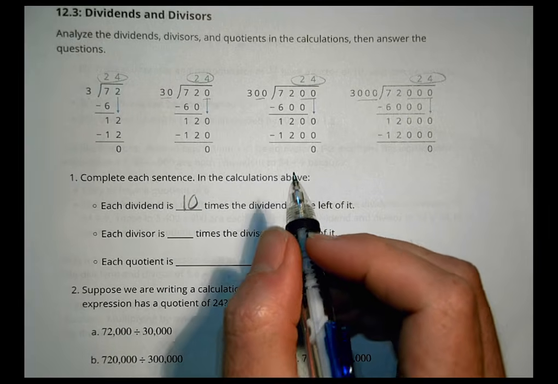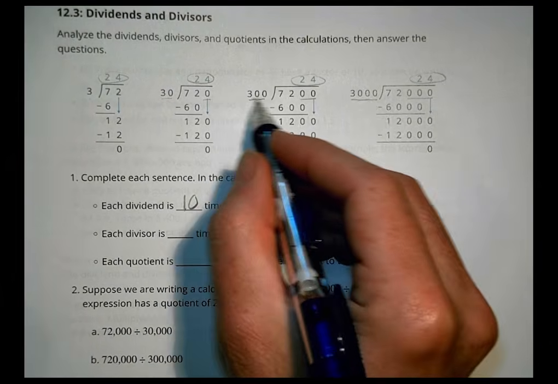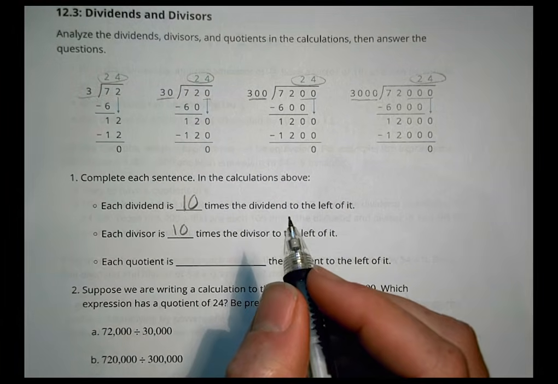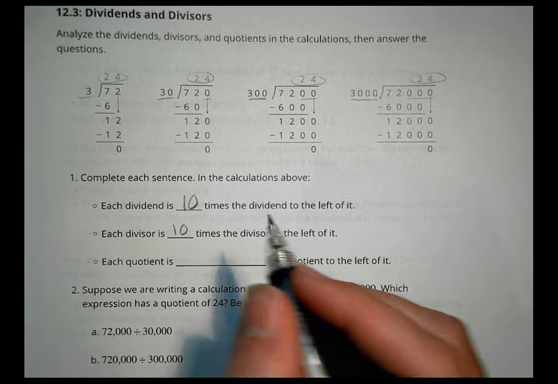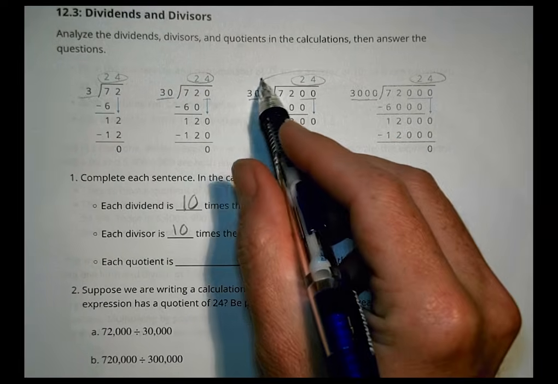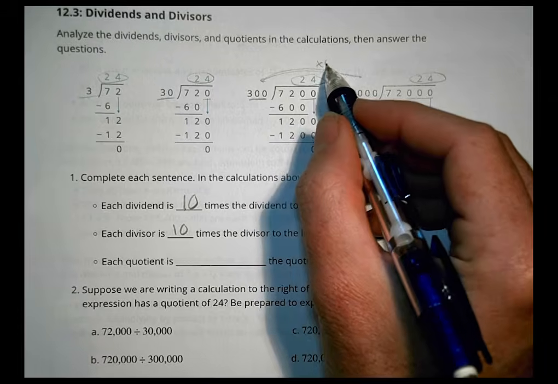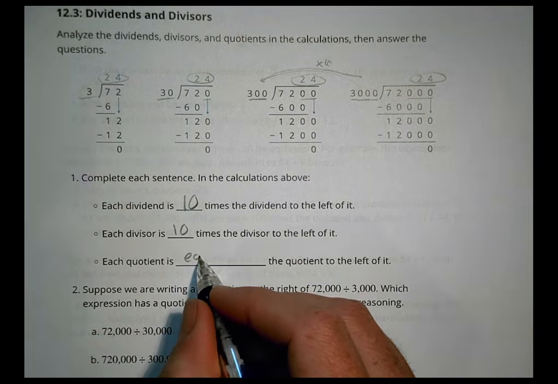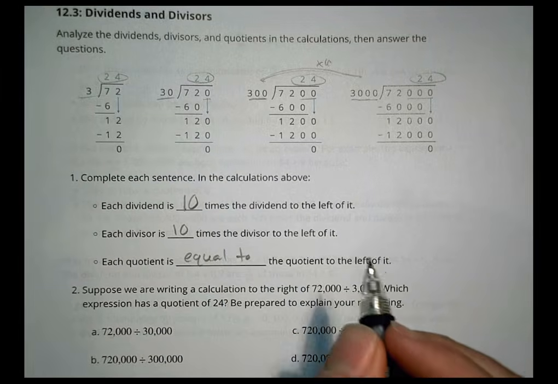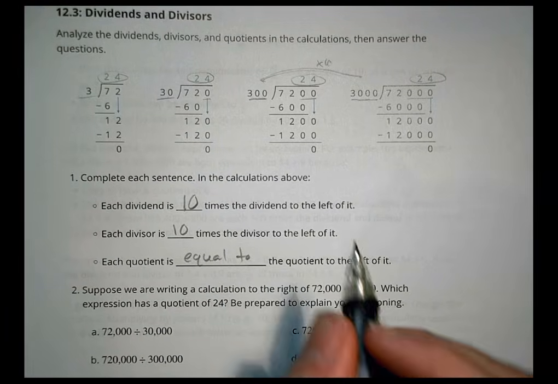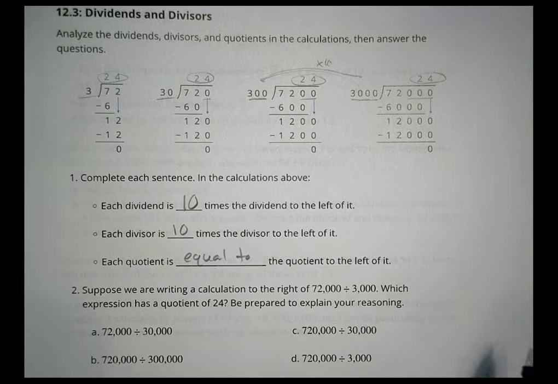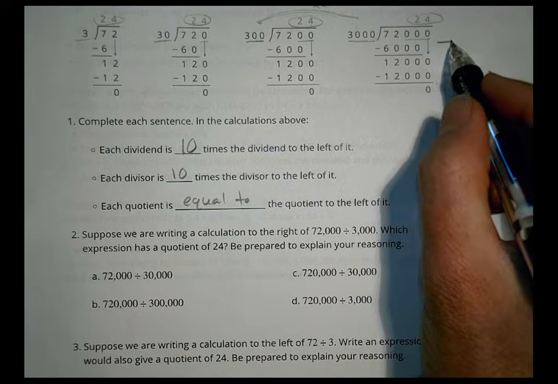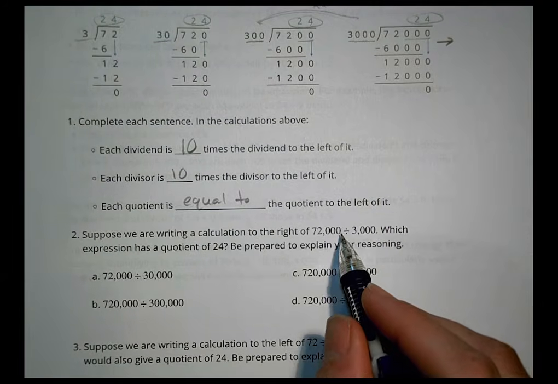Each divisor, 3,333, is also 10 times the divisor to the left of it. Okay, great. So this is 10 times that. Okay, so to go from here to here, it's times 10. Each quotient is, in our case here, equal to the quotient to the left of it. Right? They're all equal. So suppose we are writing a calculation to the right of, so this way, of 72,000 divided by 3,000.